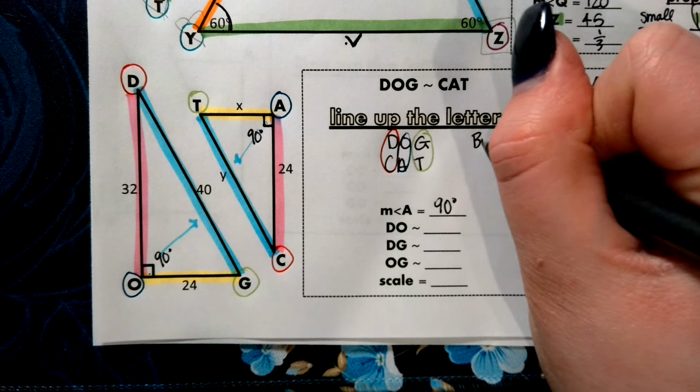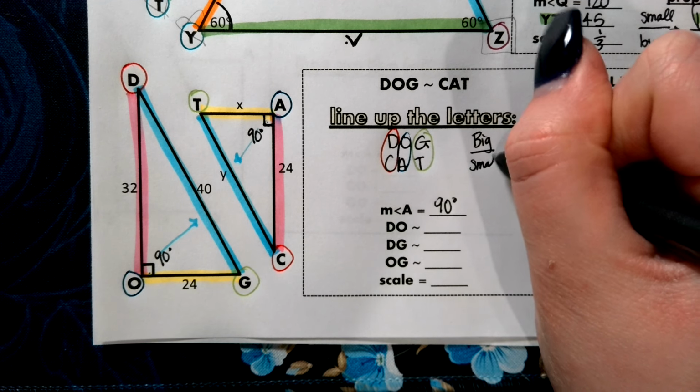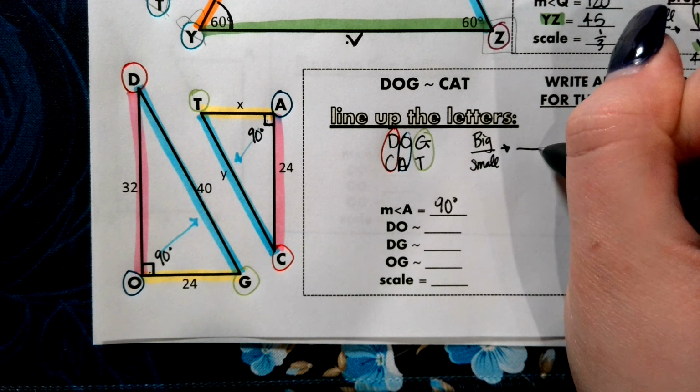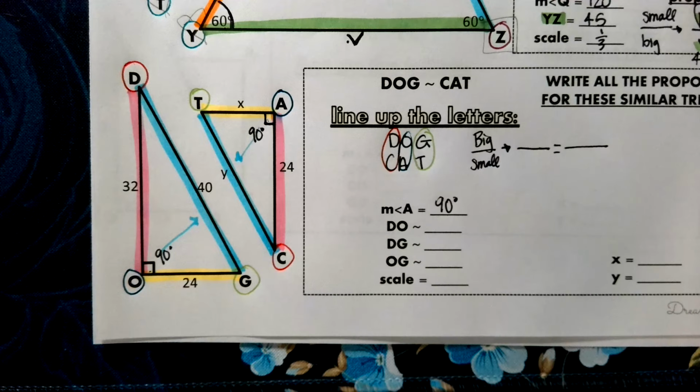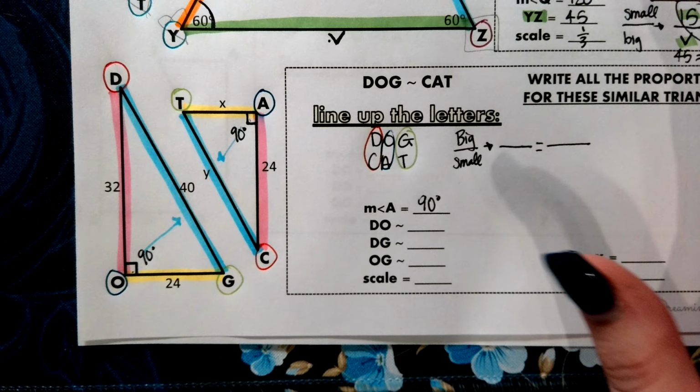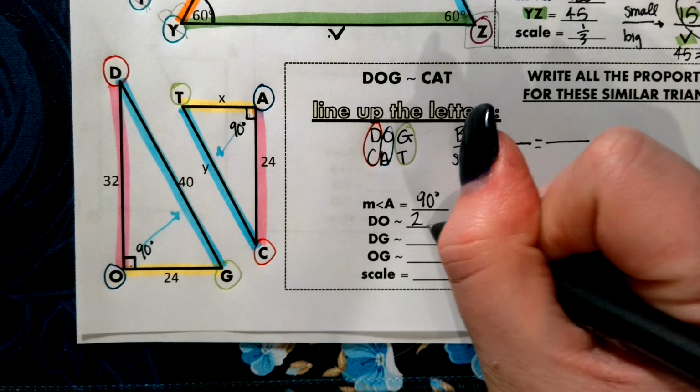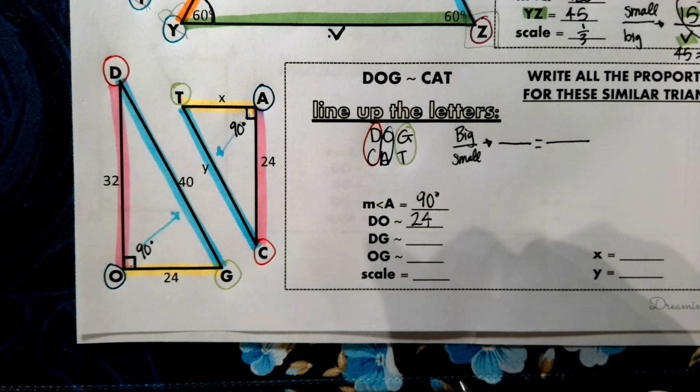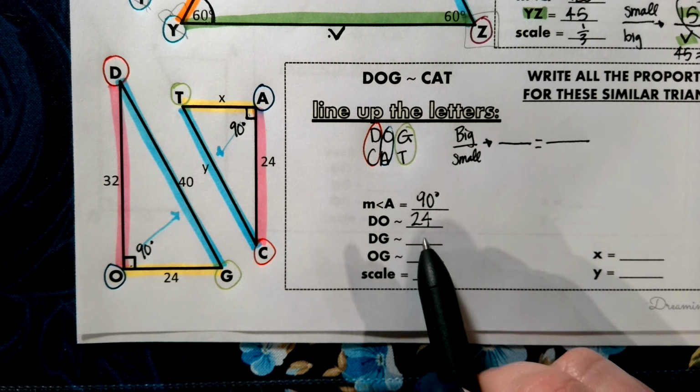Side DO, we see that this one already has a number to it. So side DO is similar to, because that's the little squiggle, not what is it equal, what is it similar to? This side right here, which is 24. Go ahead, pause the video, fill out the rest of those on your own. DG is 40, and OG is 24. Those are all already given to us.